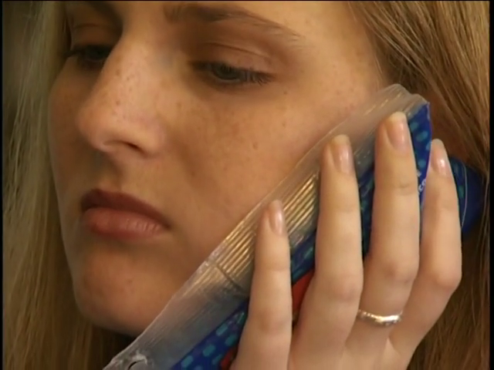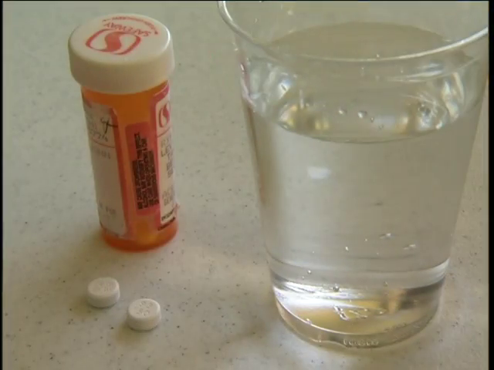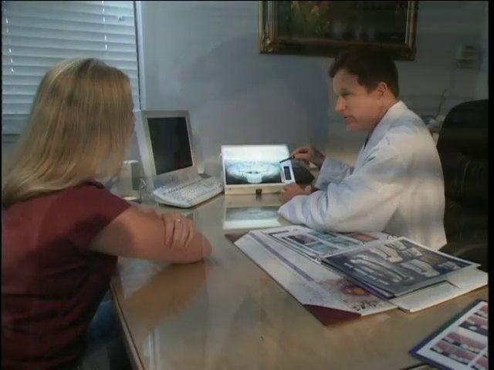You'll be given detailed instructions to help deal with these occurrences. These can include ice packs for the swelling, pain medications for the discomfort, and methods to control bleeding. If patients experience more than moderate discomfort, excessive bleeding, or have questions, they should call for additional consultation and direction.